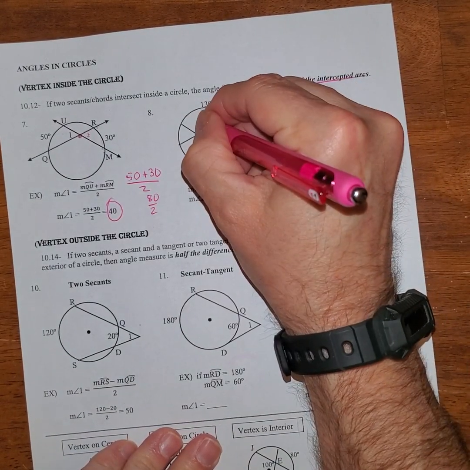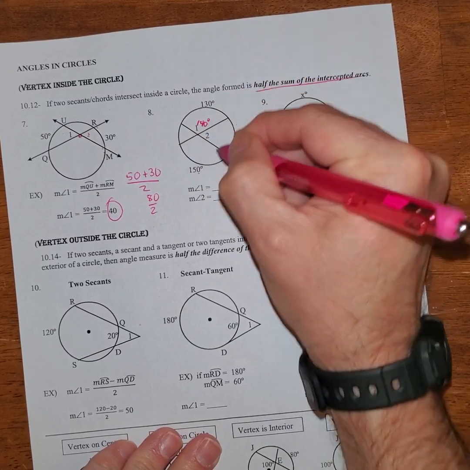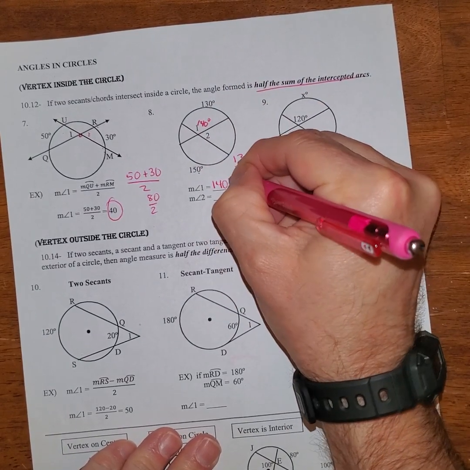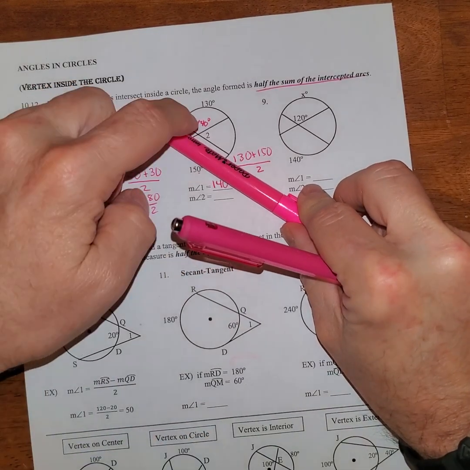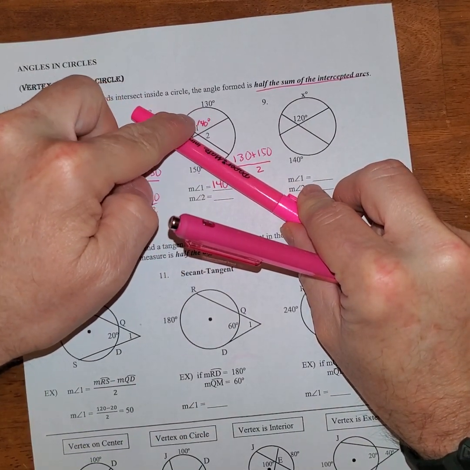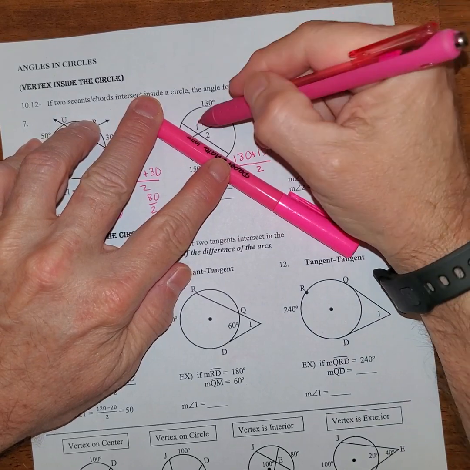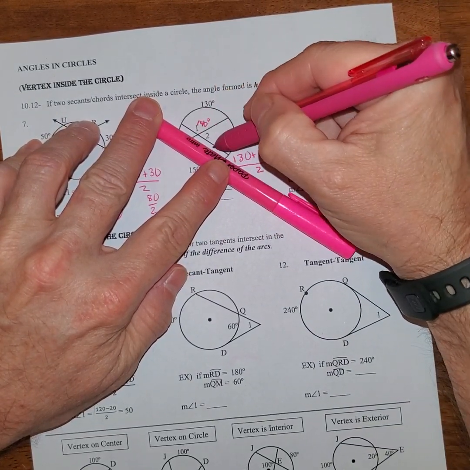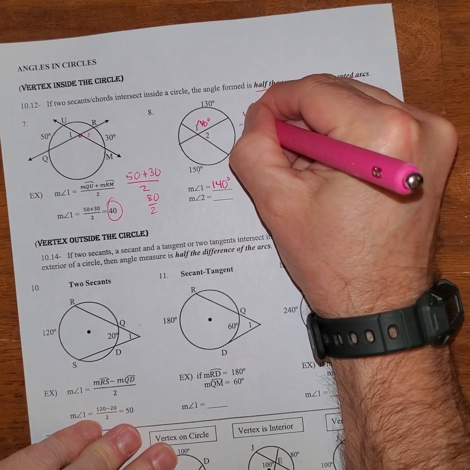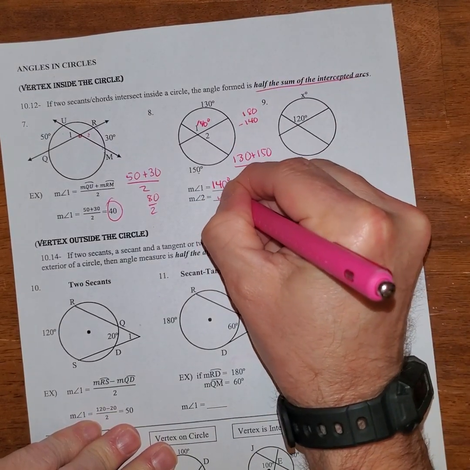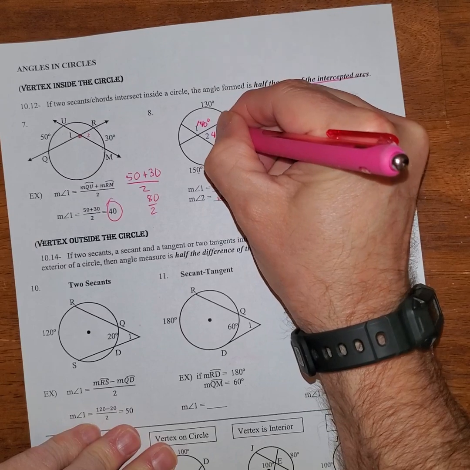Okay, so angle 1 is 140 degrees. So I'm going to put 140 right there. Now, if you want to find this one right here, then isn't that a linear pair? Angle 1 and angle 2, both of them are on a 180, a straight line. So those two angles add up to 180. So 180 minus that 140 will get me the 40. Okay, so angle 2 is 40 degrees.